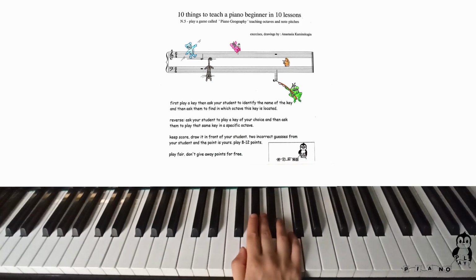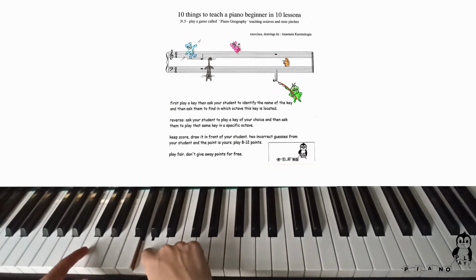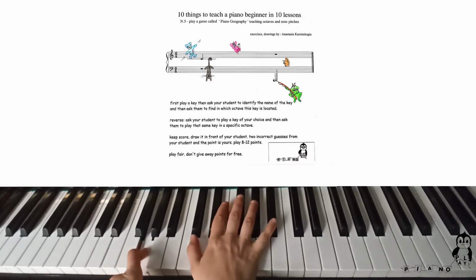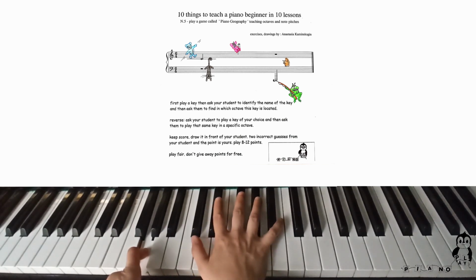Then reverse. You have to play one key on the piano, let's say this one, and then ask your student to name the key and to name also the octave where this key is located. First, let them find from the C key which is this name, C, D, E, F, G, and then let them orientate themselves depending on their middle where they're sitting.